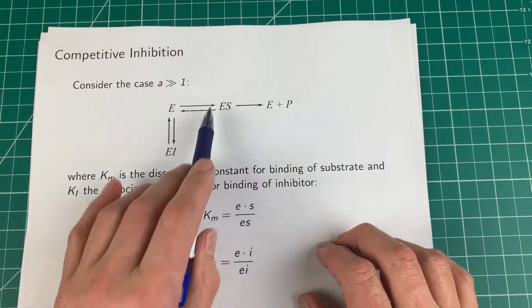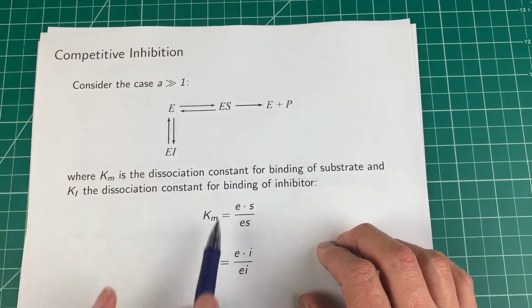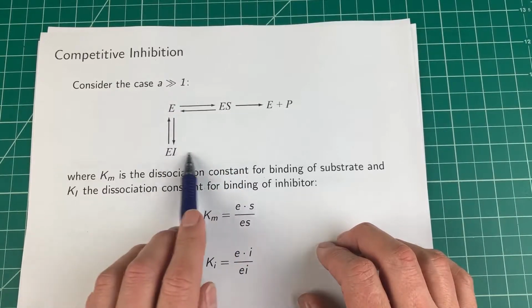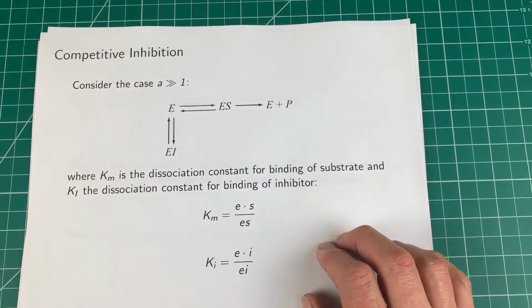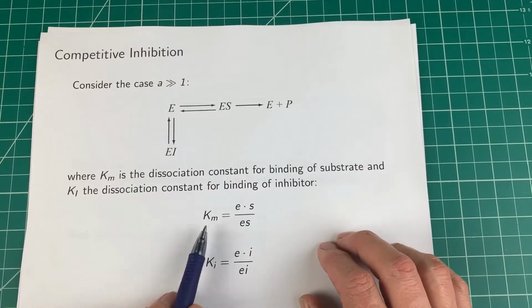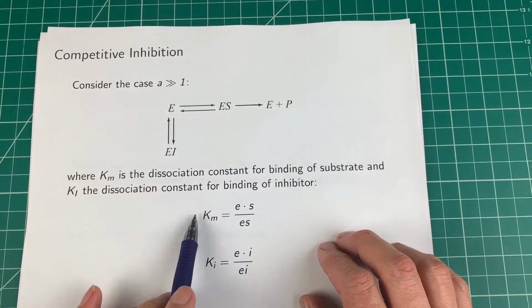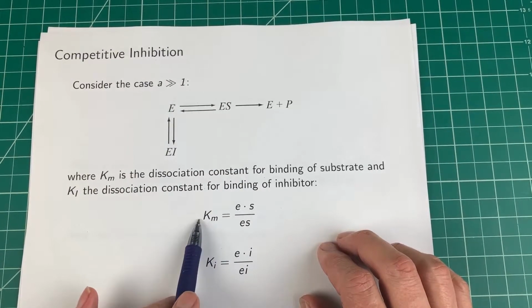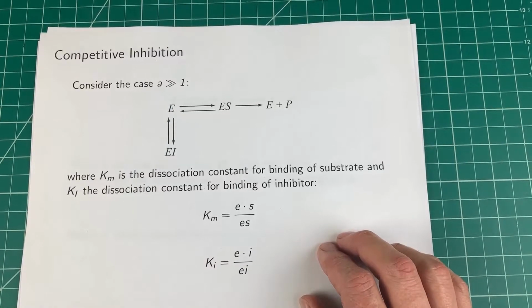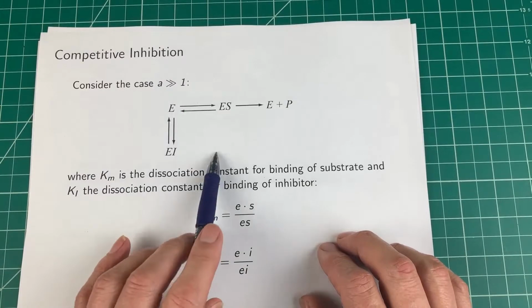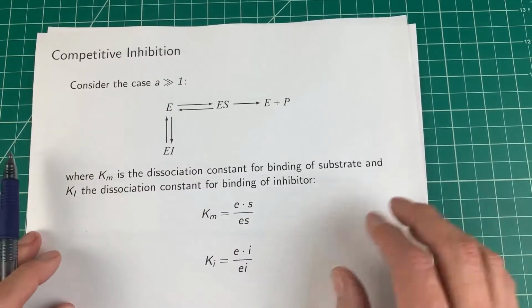Now these two are for these reactions, but if we wrote these for the remainder, the bit that's missing, and added A in there, so when A is very big, the only way for this to be very big is for this to be very small. Okay, so that's why when A is much bigger than 1, this bottom piece just disappears effectively.